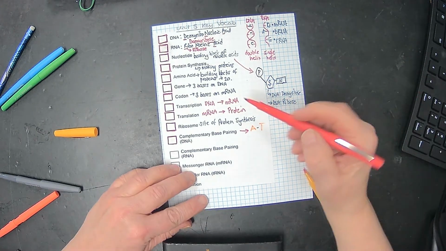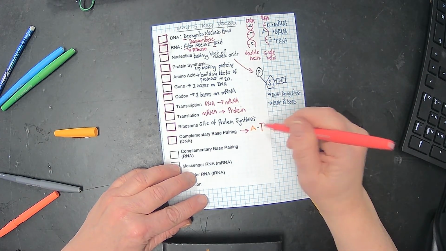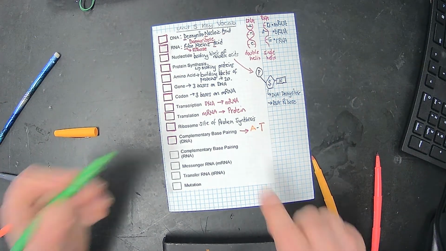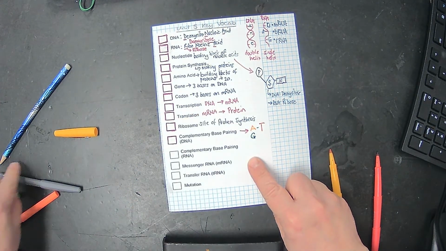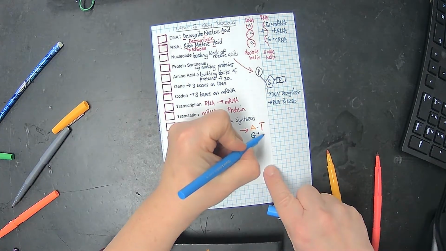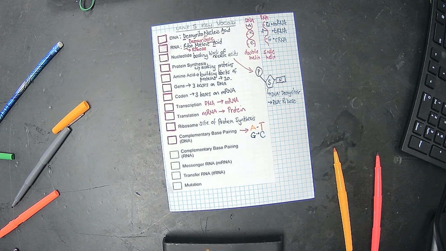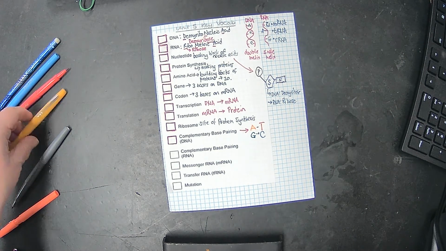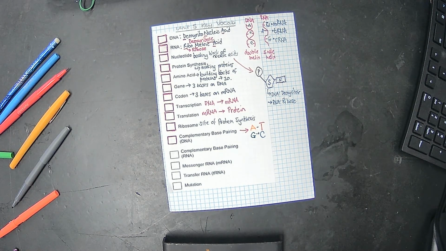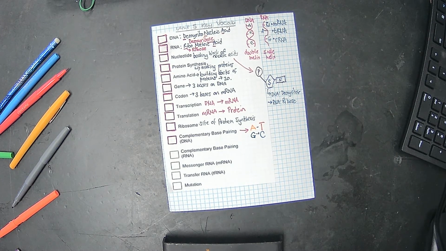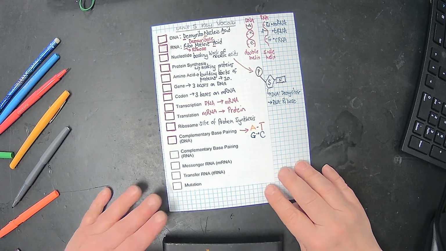A goes with T, and we know that G goes with C. Okay, you'll remember that? I know you remember that because that's the one that we made 100 on the Unit 4 test where everybody was able to correctly complementary base pair one side of a DNA strand with the other. So we're good with that. A goes with T, G goes with C.